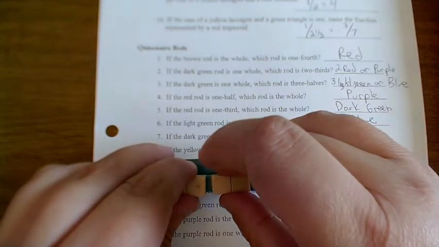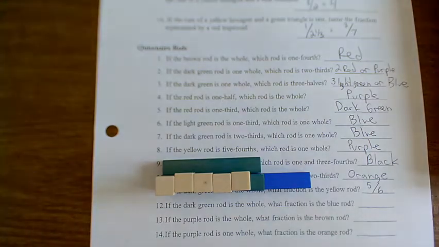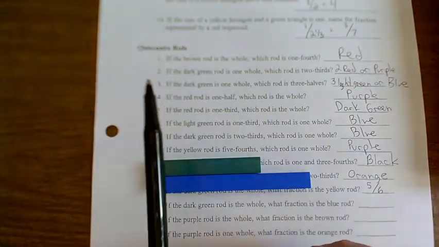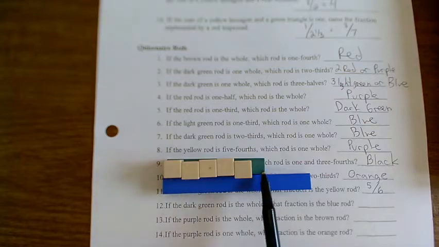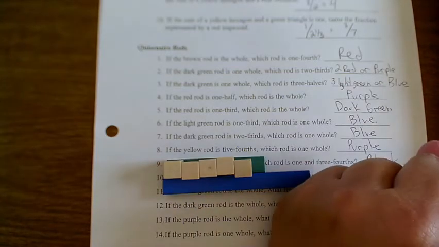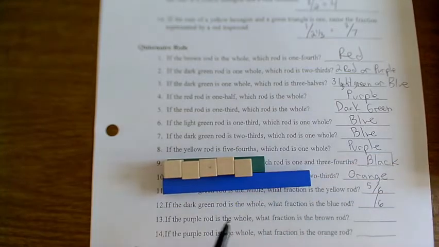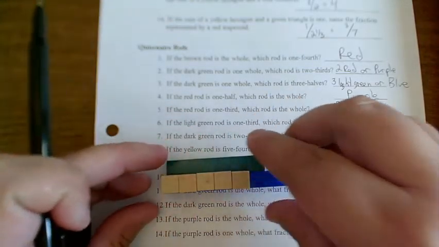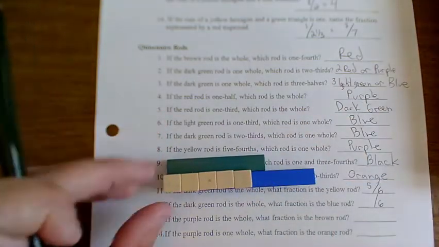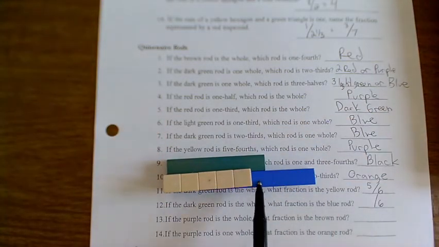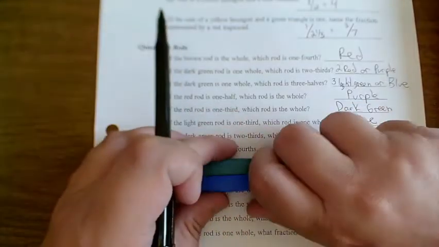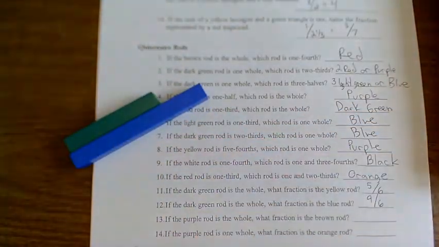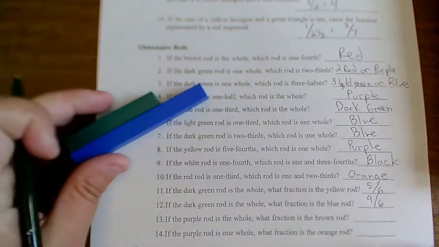So what about splitting these into white? So the blue rod down here on the bottom would be, let's see, there would be 6 white rods in the whole. So that would be our denominator. And then how many of those white ones would it take to make the blue? It's kind of hard to see. So 1, 2, 3, 4, 5, 6, and then 7, 8, 9. So this should be 9/6, which reduces down to 1.5.